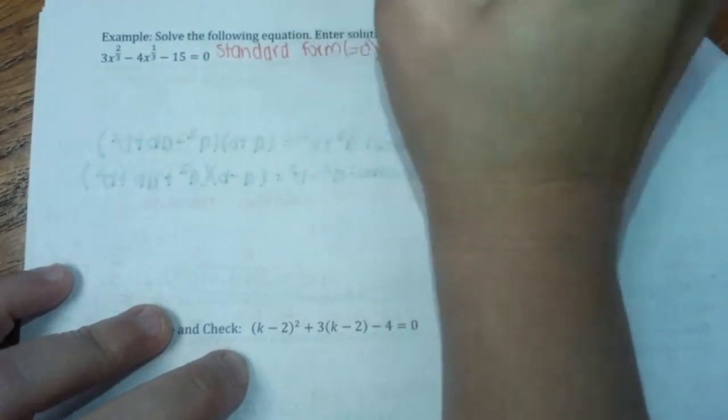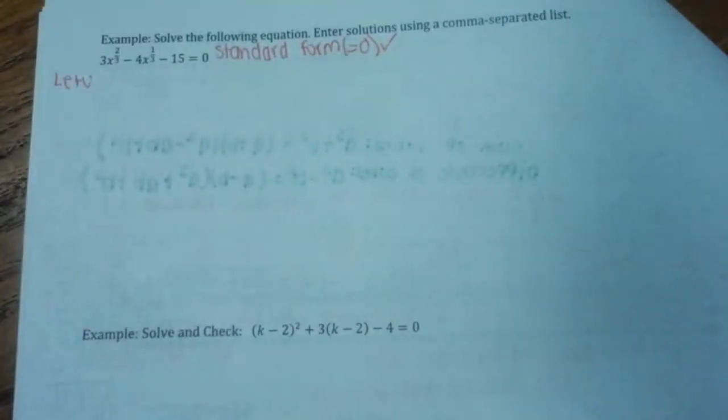It's set equal to 0. So we can let u, it looks similar where we can factor it, but it's just a little bit ugly. So to make it look better, let's use u instead of this crazy fraction exponent. So let u equal this middle variable, so x to the 1/3 power.